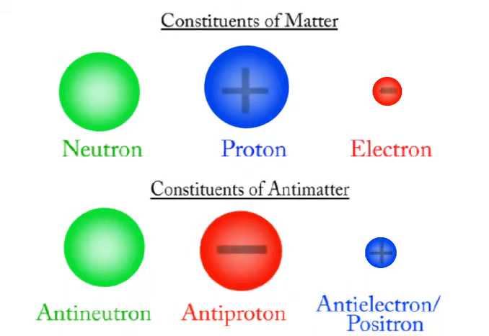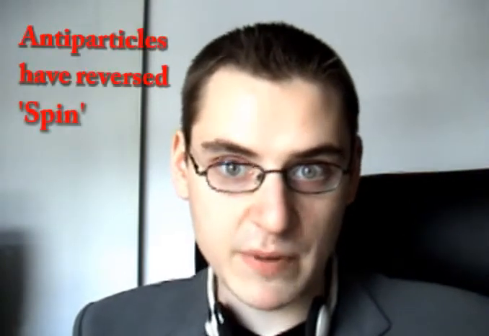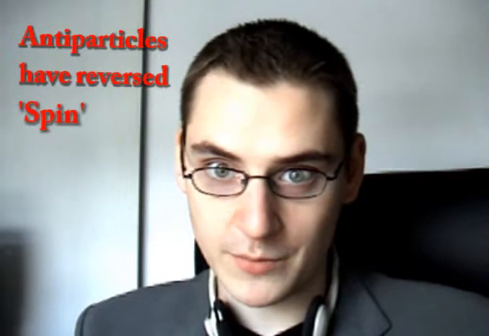Antiprotons have negative charge and antielectrons, or positrons, have positive charge. Another property that's reversed for antiparticles is their spin, but that's something I'm going to get into another time.